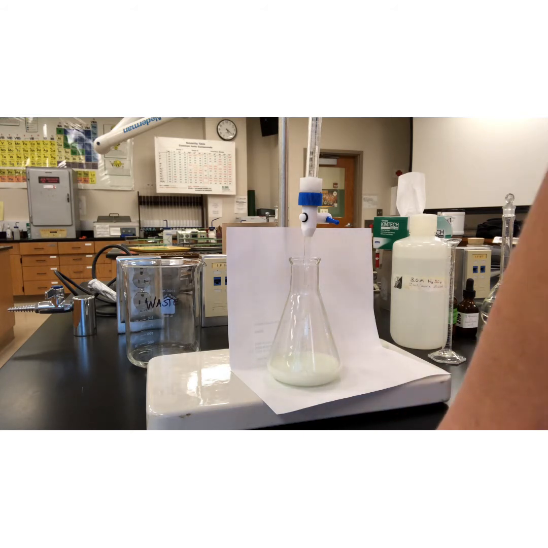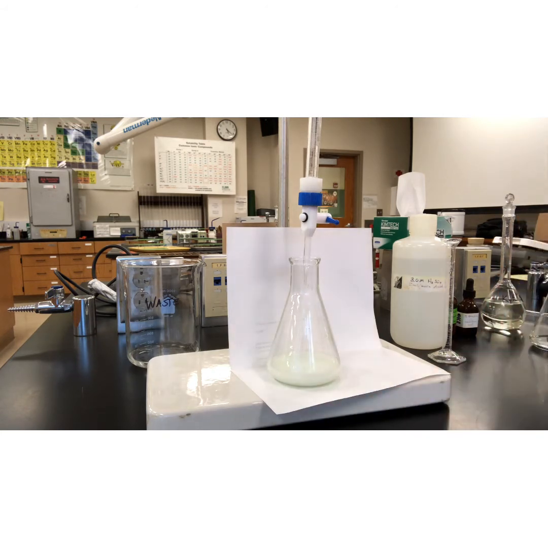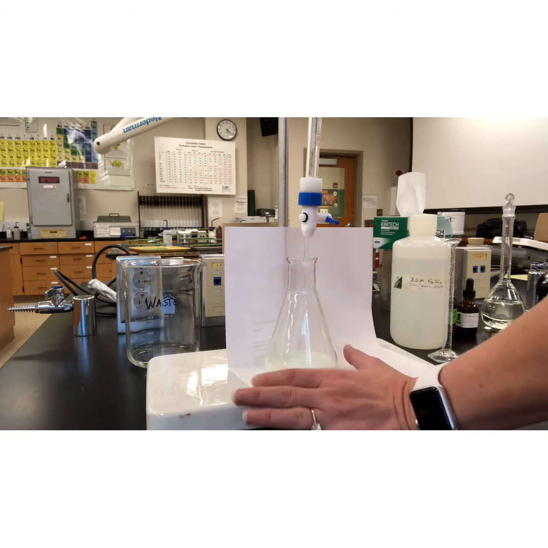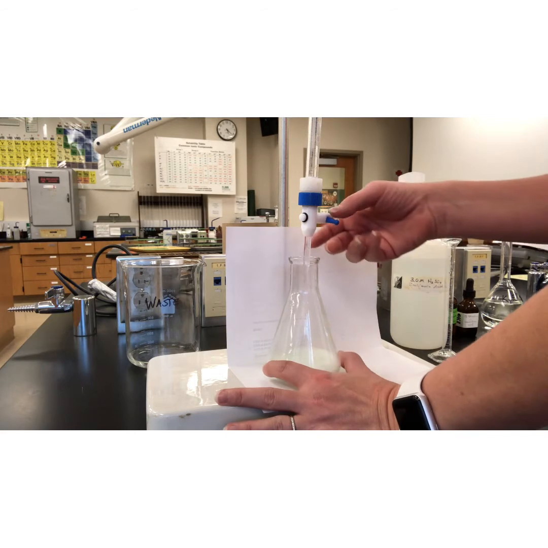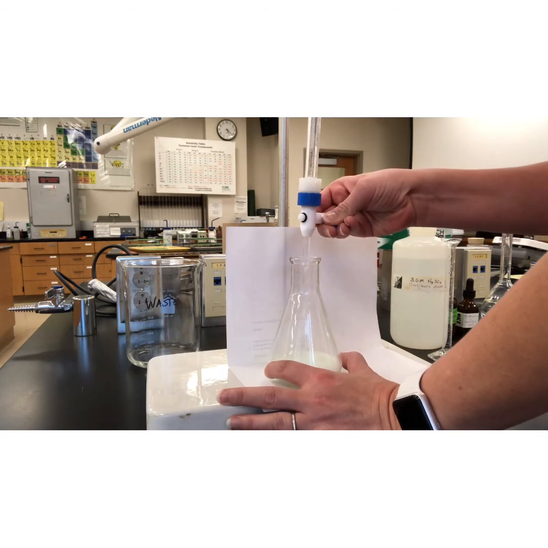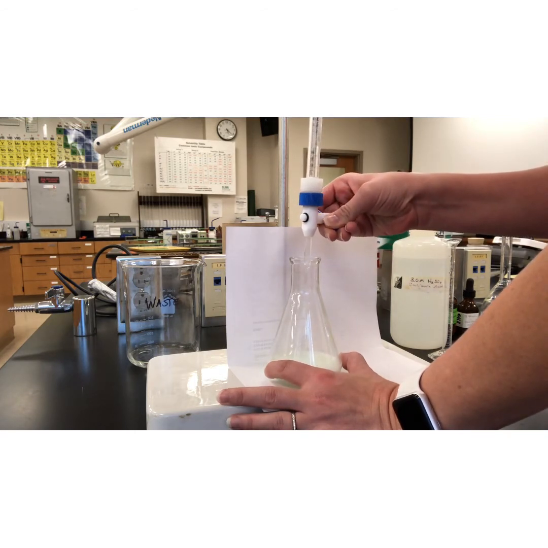So let's go ahead and see that we've got 19.01 milliliters. I'm just going to note that for now. I'll write it down so I don't forget it. So 19.01 milliliters. This may or may not be our endpoint, but just in case it is, we're going to write it down because we can't take it away, right? We can always add more, but we can't take it out. So I'll add a few more drops.